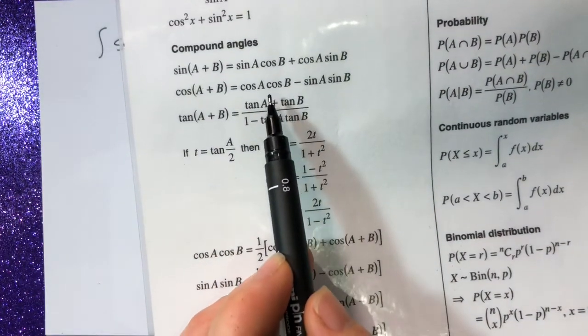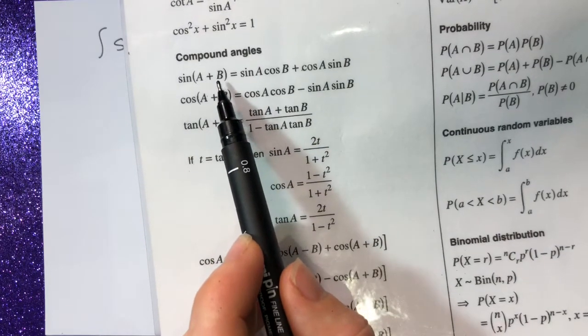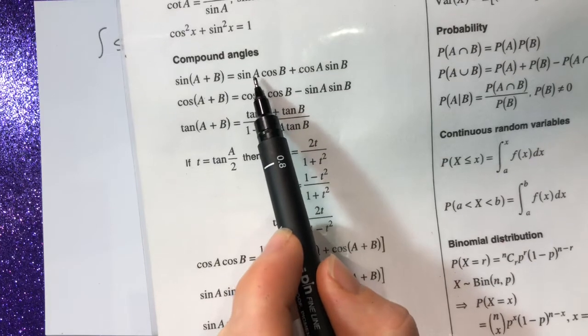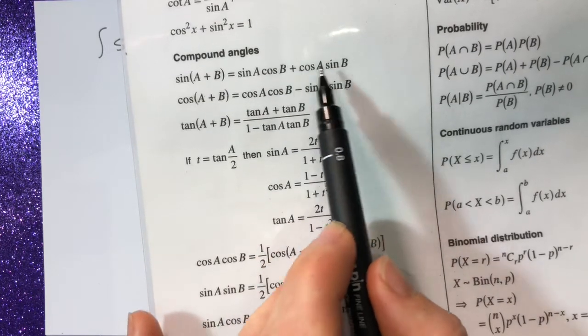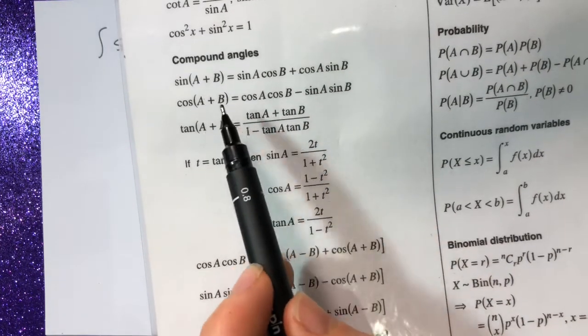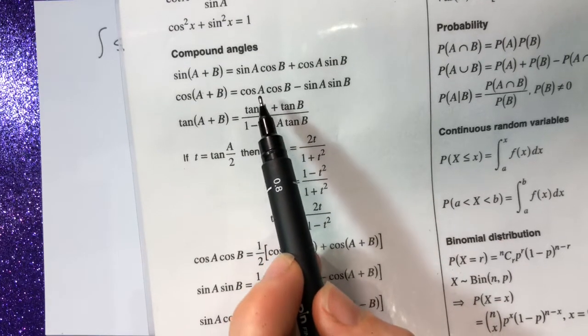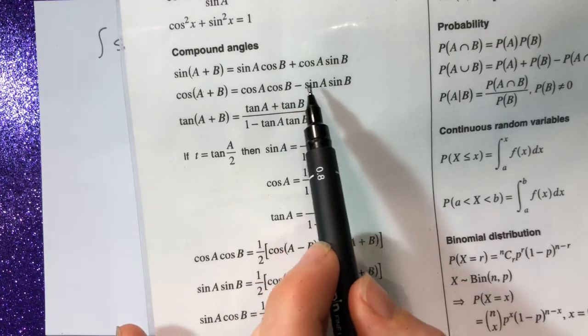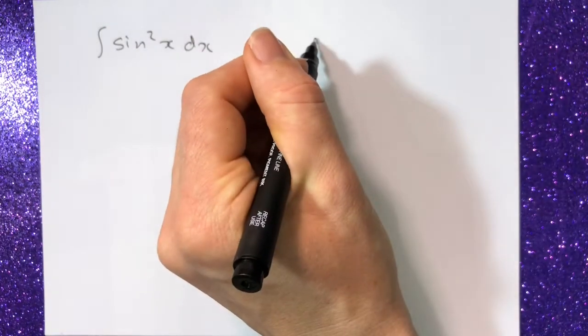And all you need to do to see them as double angle rules is treat them both as A. So sine 2A is going to be both sine A, cos A, sine A, so 2 lots of sine A, cos A. Cos 2A would be cos A times cos A, so cos squared A minus sine squared A. That's the one I'm going to start with.